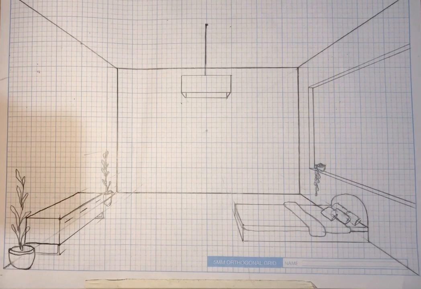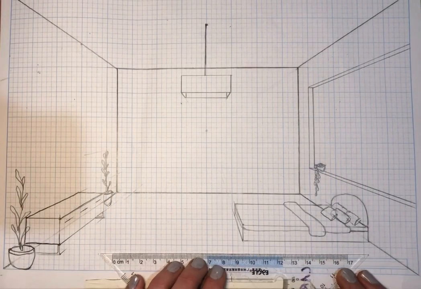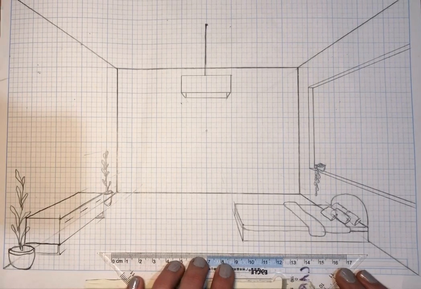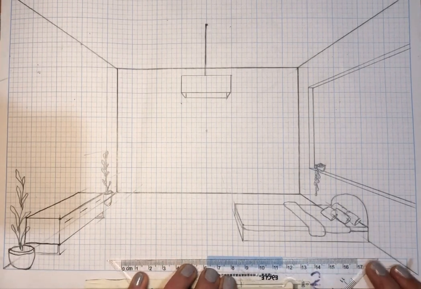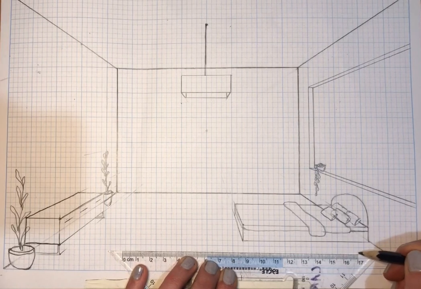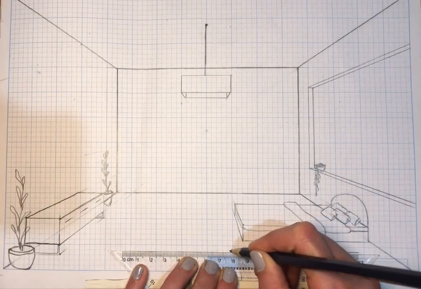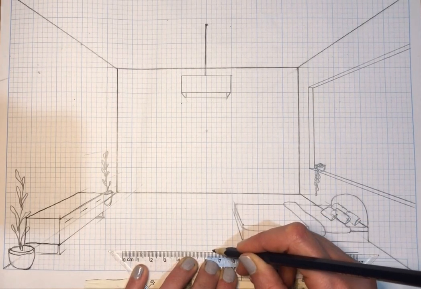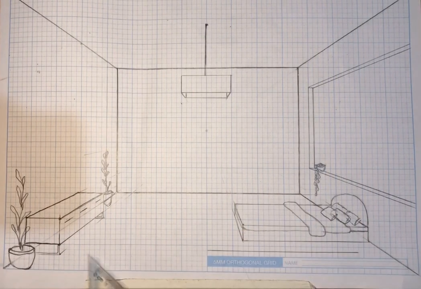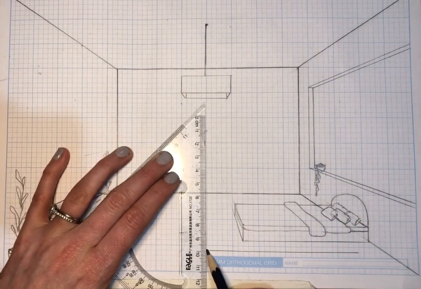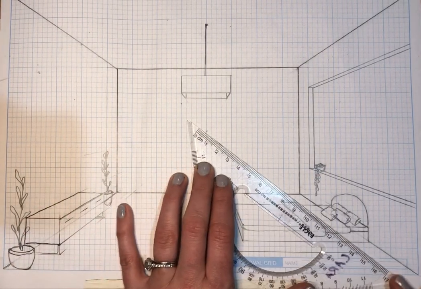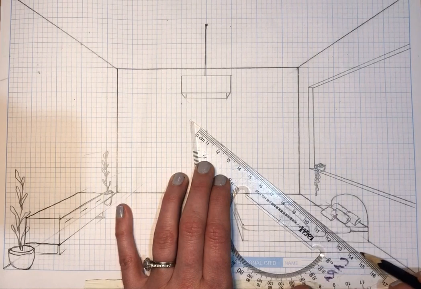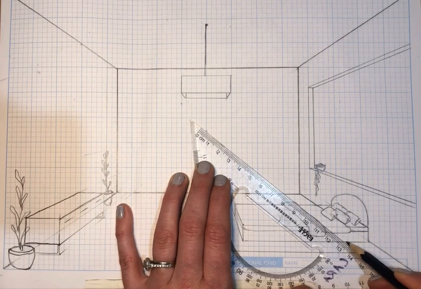Right. Okay, let's put a rug on the floor. Gonna make this quite a big rug. This would be an opportunity for you to show your interior design style that you've been researching.